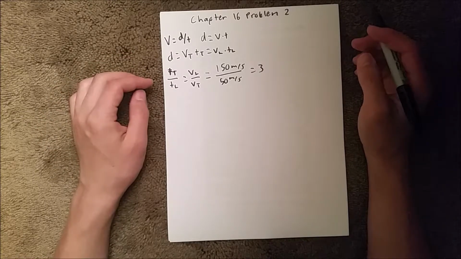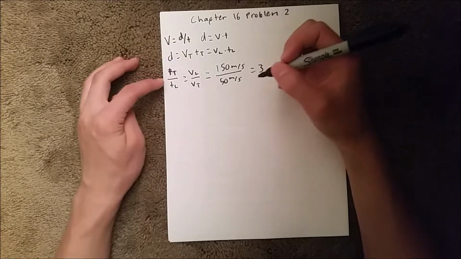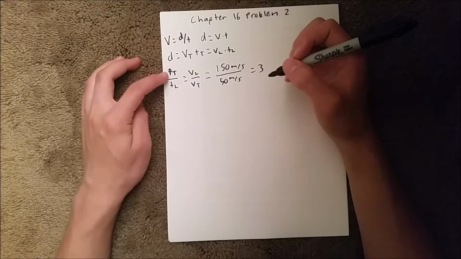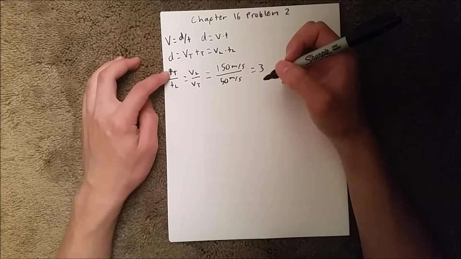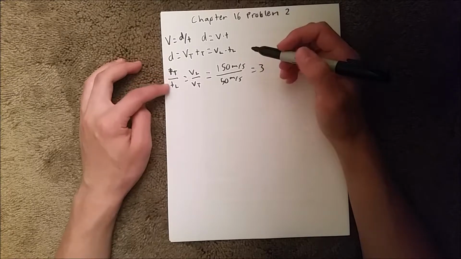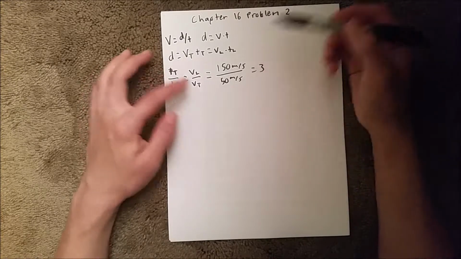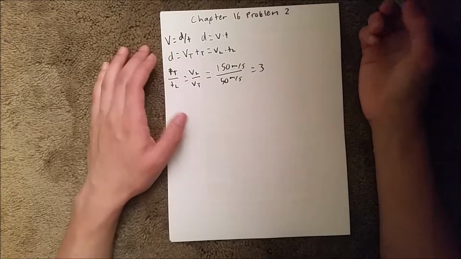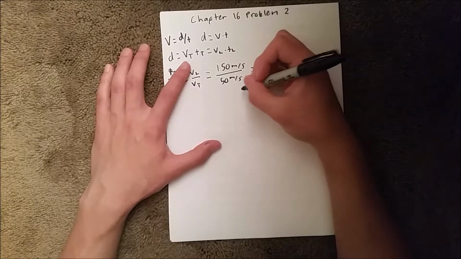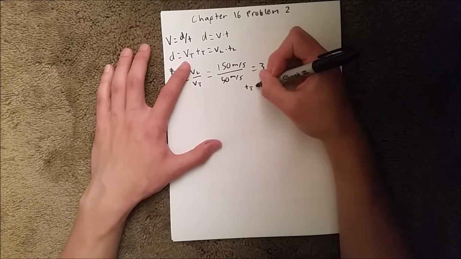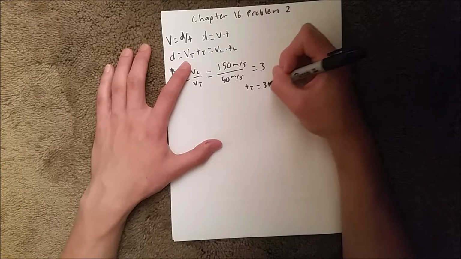So that means that the time of one transverse wave is 3 times that of longitudinal, which we can see here. 3 times 50 is 150. So we can write time t equals 3 time L.